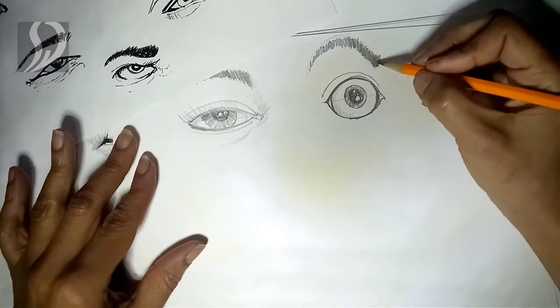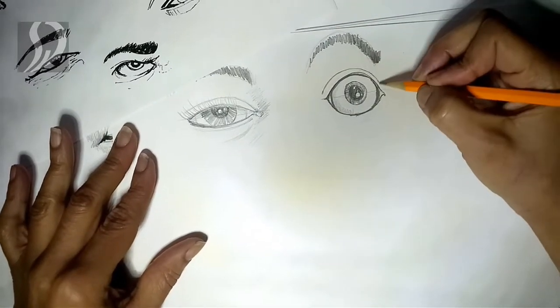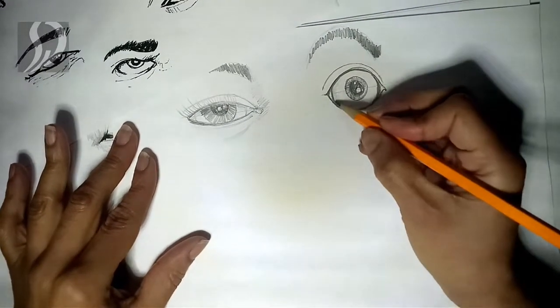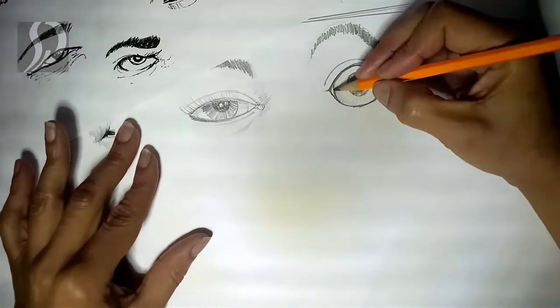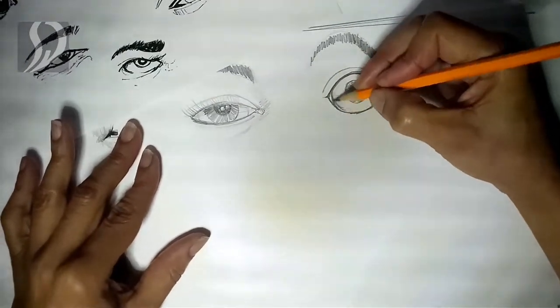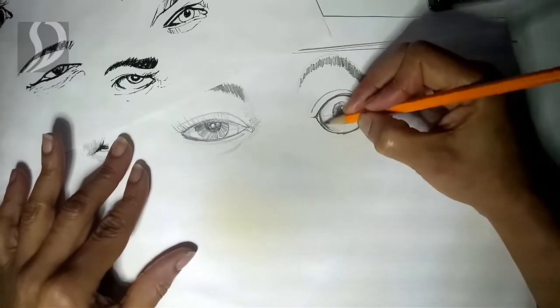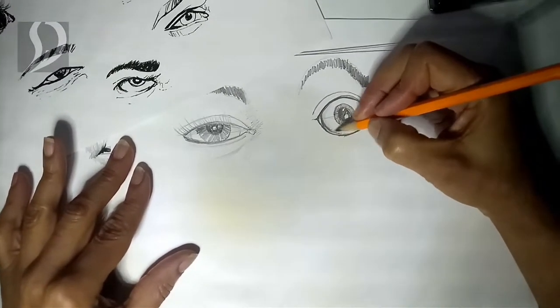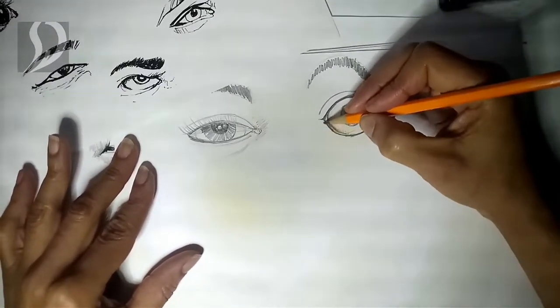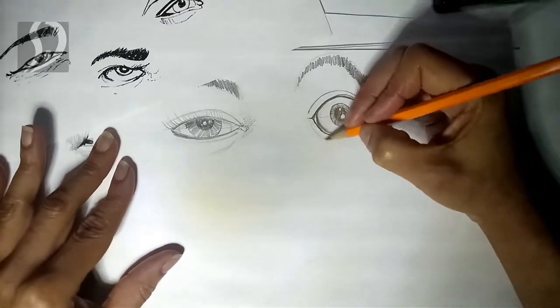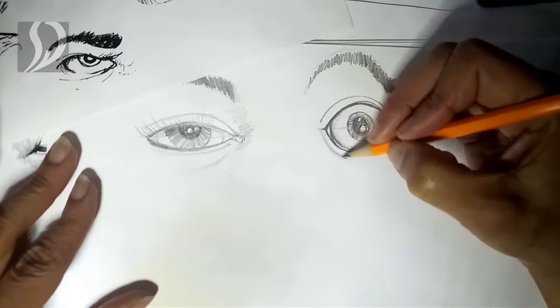All right, how is he looking? Is this person looking really kind of surprised? Just going to darken that up a bit so it looks like the eye is sunk into the socket. And a little crease line underneath.